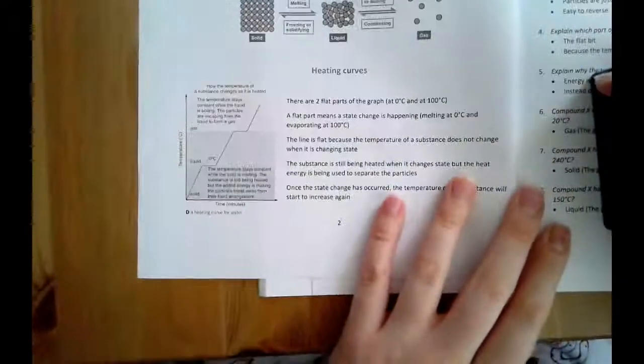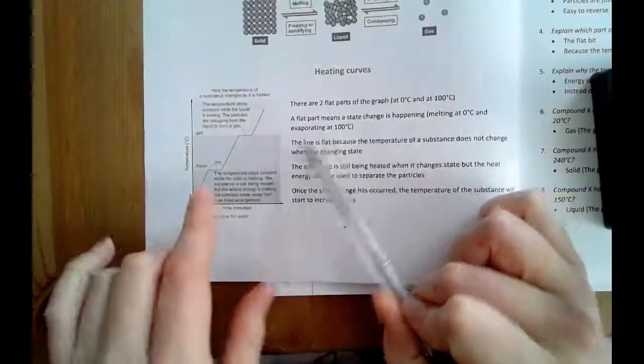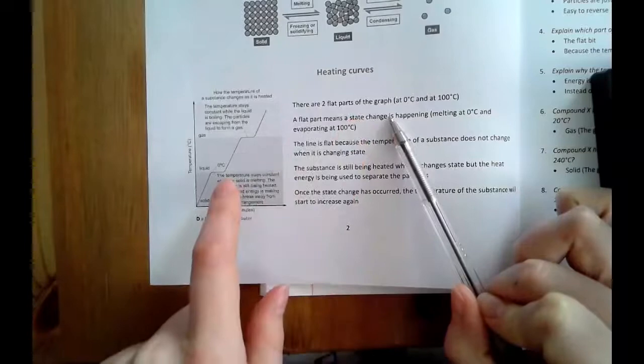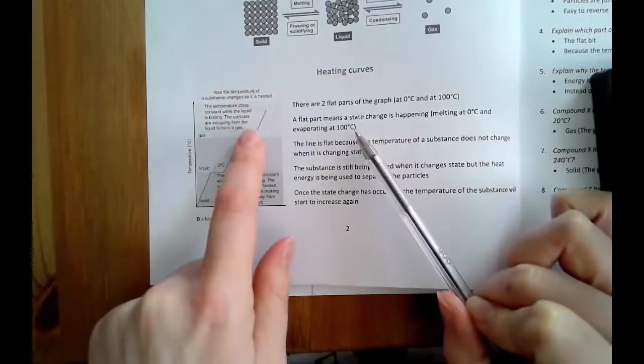I have included this for you in your booklet. It talks about the two flat parts of the graph. The flat part means a state change is happening, so at 0 it's melting, and at 100 it's evaporating.